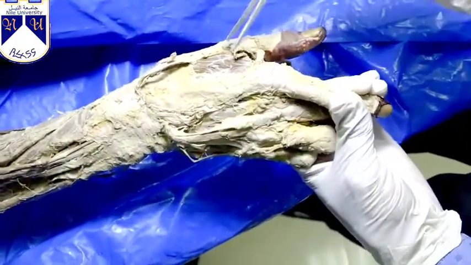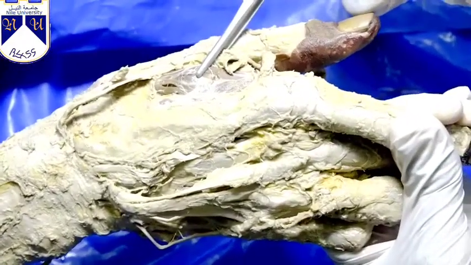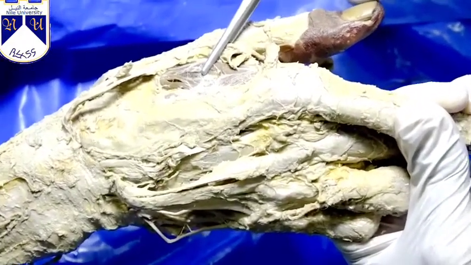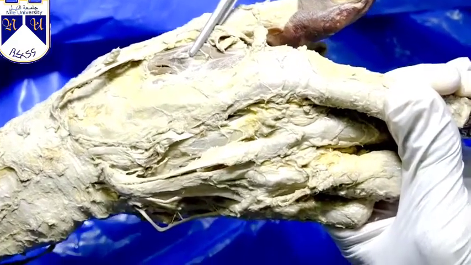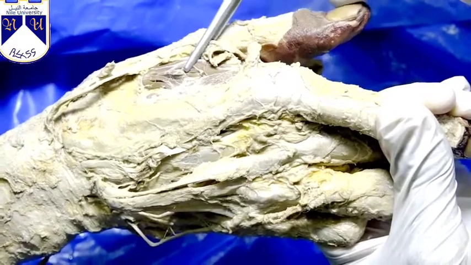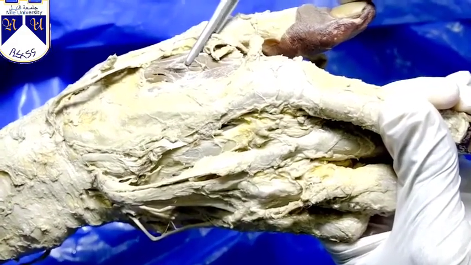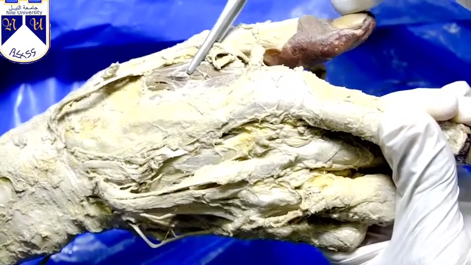Then this muscle, a bipennate muscle, is called the dorsal interossei. The dorsal interossei are 4 in number and bipennate, unlike the palmar interossei, which are unipennate and 3 in number.